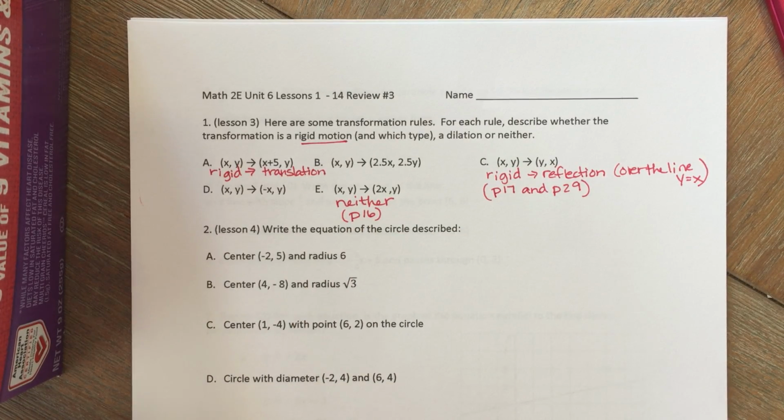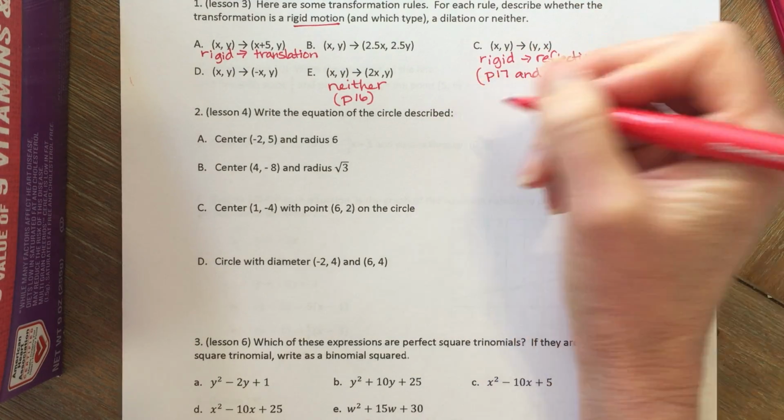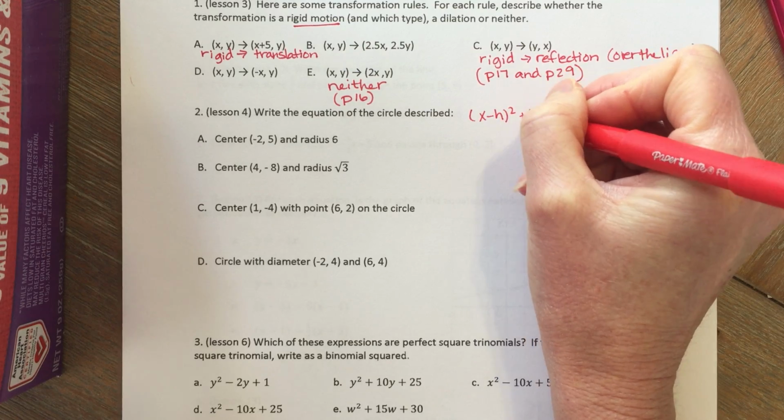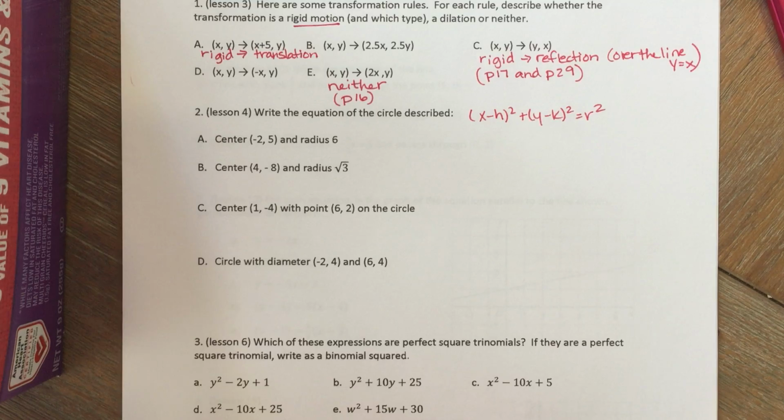So for number 2, in this one you're supposed to write the equation for the circle described. For a circle, we have the equation (x minus h) squared plus (y minus k) squared equals my radius squared.